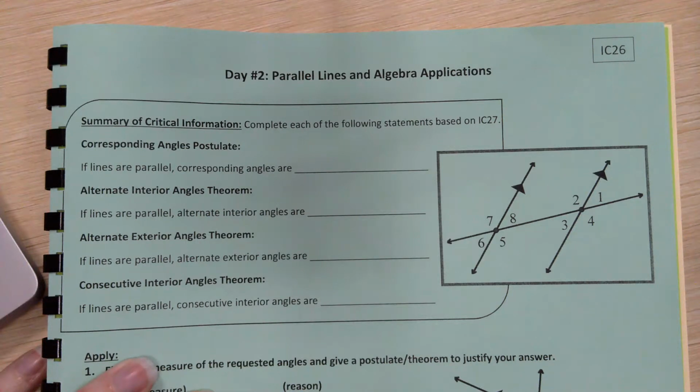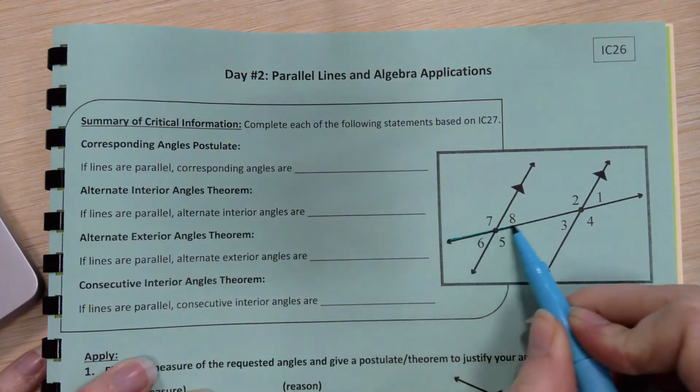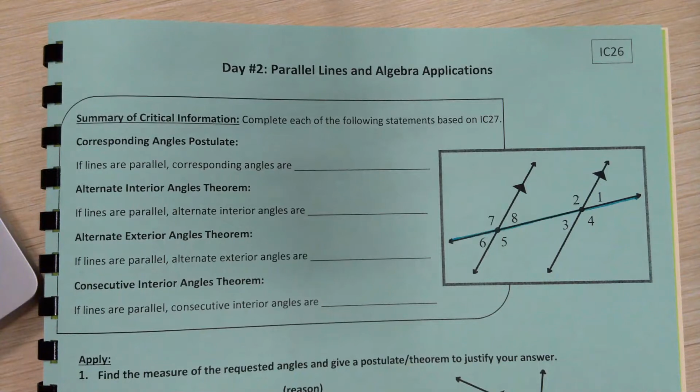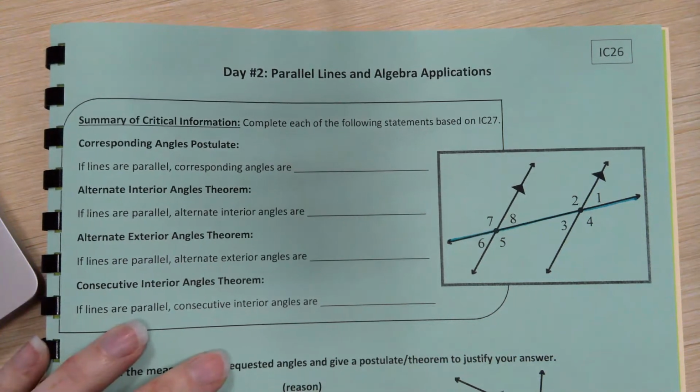So we are going to quickly go through the 4 different types of angles that we learned about that are formed when a transversal intersects parallel lines. And then we will discuss what's true and solve some problems using those facts. So first up are corresponding angles.